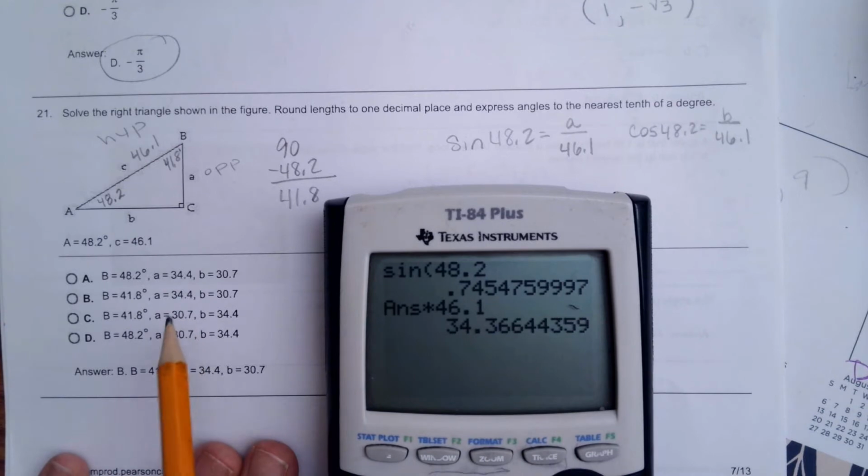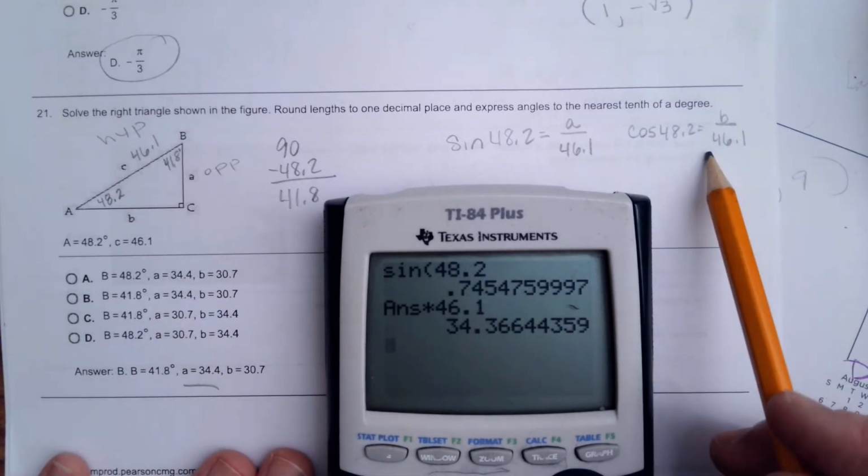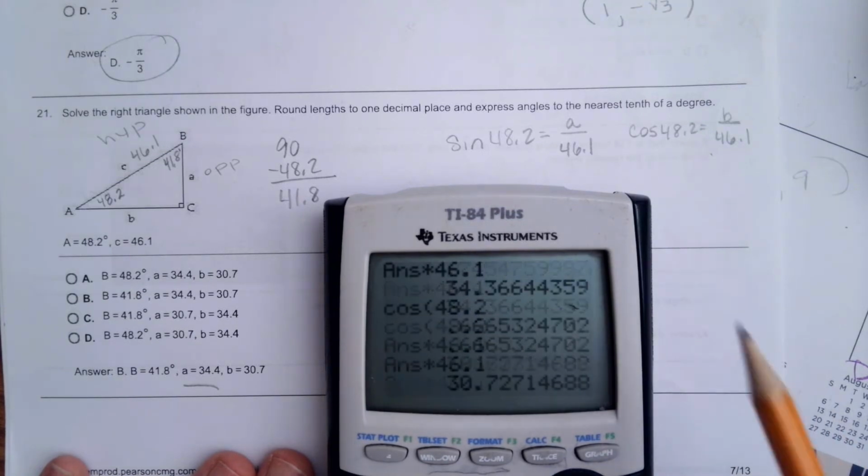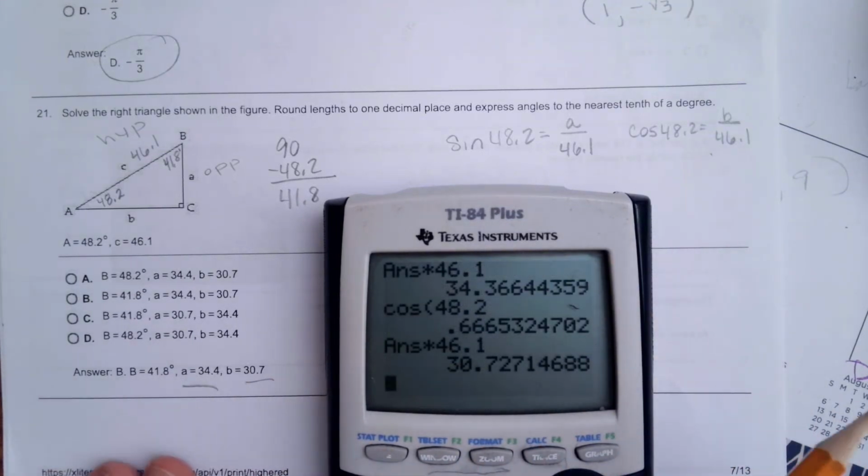Now, are they asking me for that? Yes, they are. They're asking me for 34.4. I'm also going to find B the same way. I'm going to take the cosine of 48.2. I'm going to multiply that by 46.1. And it's going to give me 30.7.